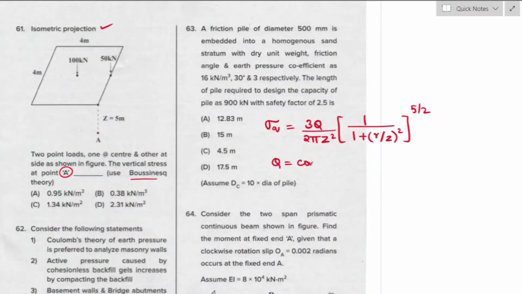concentrated load acting on the isometric projection. So here there are two concentrated loads. So by taking the resultant load of the two loads, it is 150 kilonewton. Z is the vertical depth, which is given as 5 meter. So this is the vertical depth. R is the horizontal distance between any point.